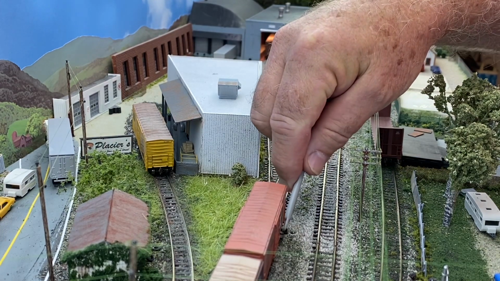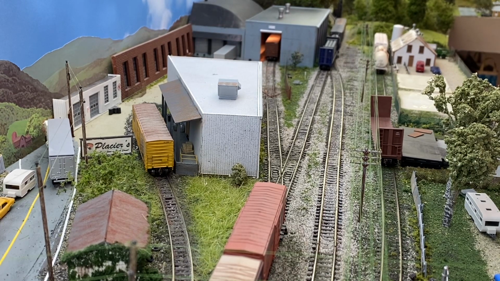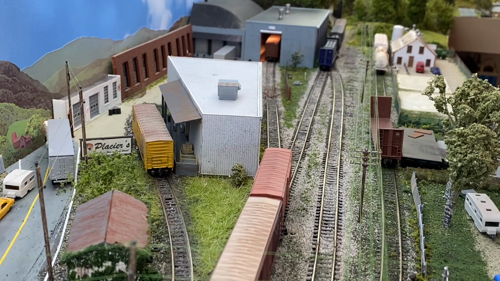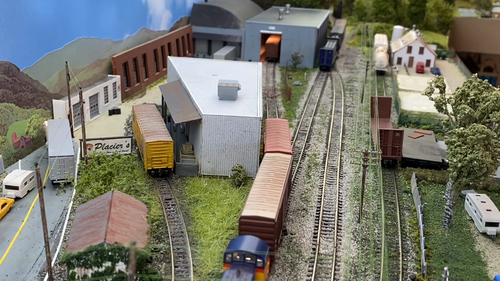Kato switcher runs well, but it's not as smooth as the Atlas GP7. About halfway through, I started messing with the momentum a little bit, and that seemed to smooth it out some. It's something I don't normally mess with on the NCE controller.